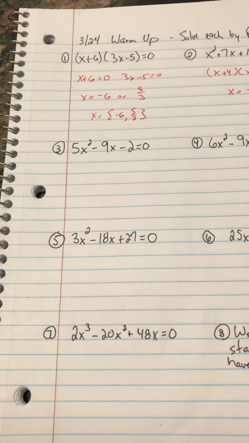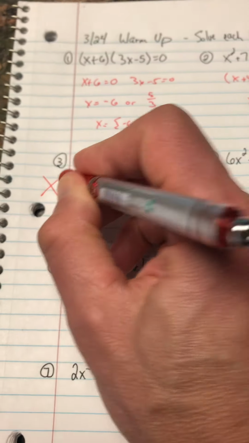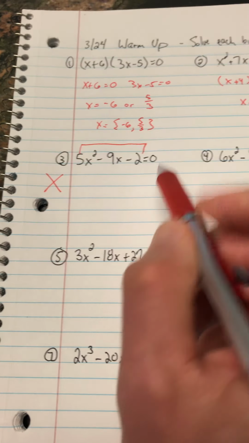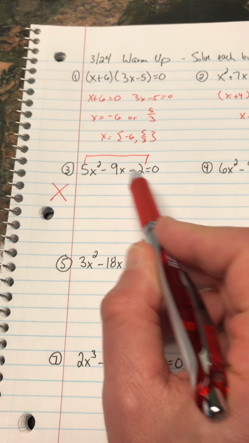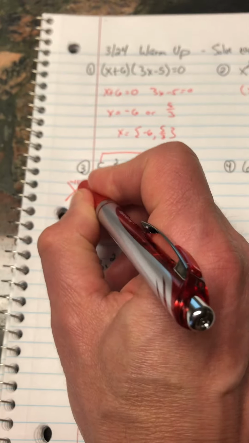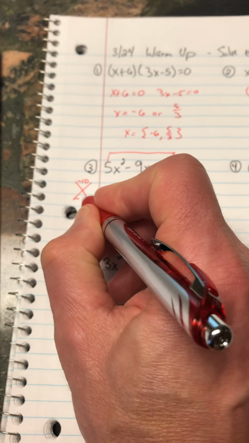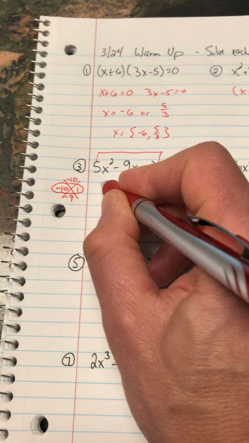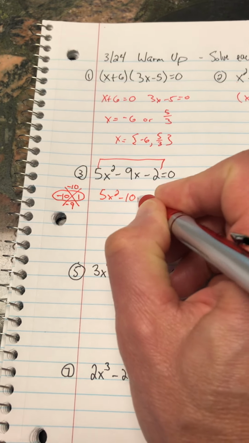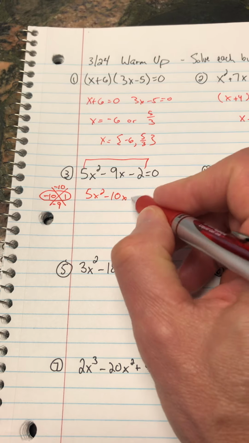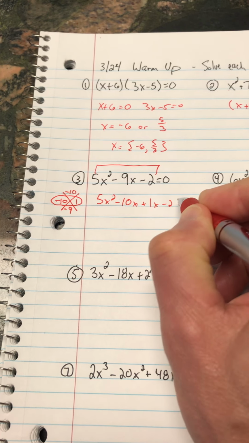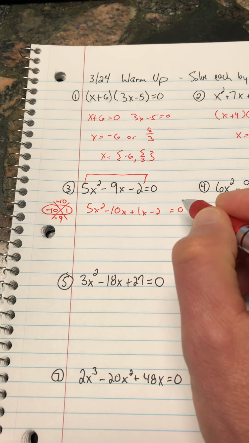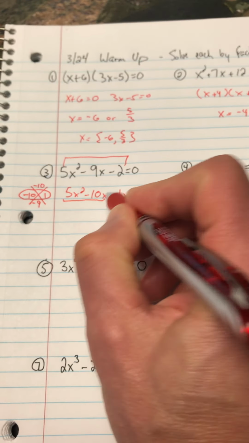And then you go to ones that are a little bit more challenging. You have your AC method. We got to get going here. So I multiply A times C. Remember, this has to be equal to 0, which it is. So two numbers that multiply to get -10, so one's positive, one's negative, to get -9: -10 and +1. 5x squared minus 10x plus 1x minus 2 equals 0. I factor by grouping.